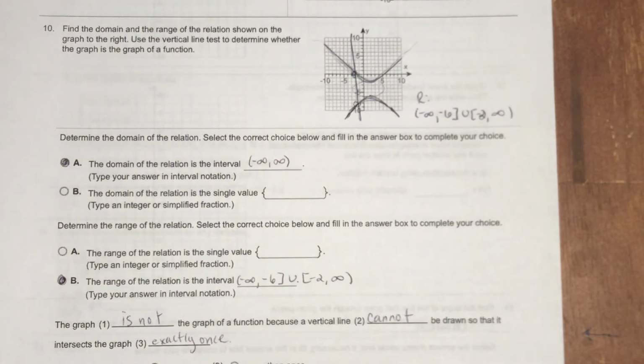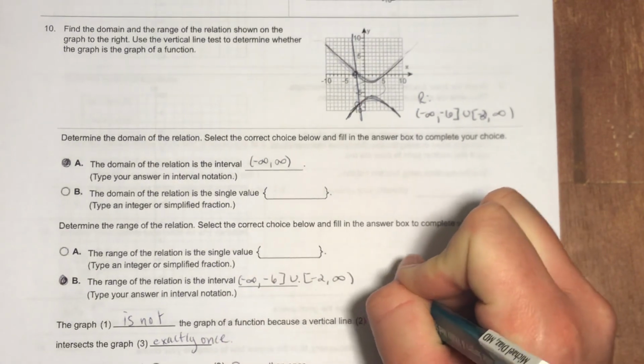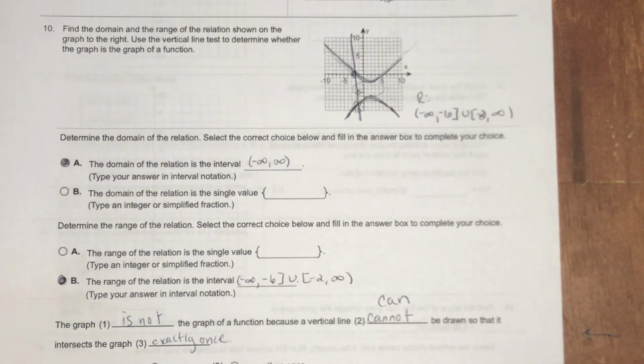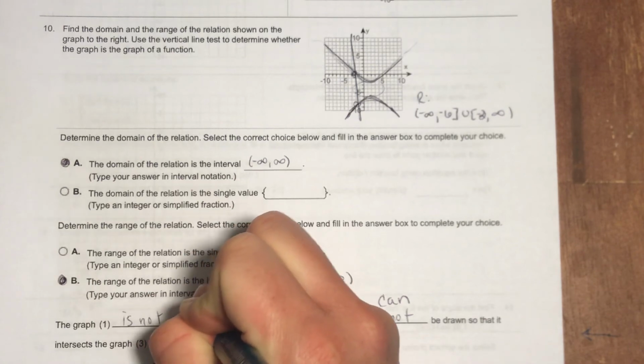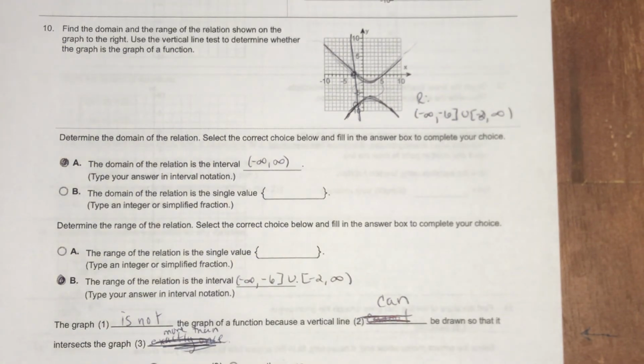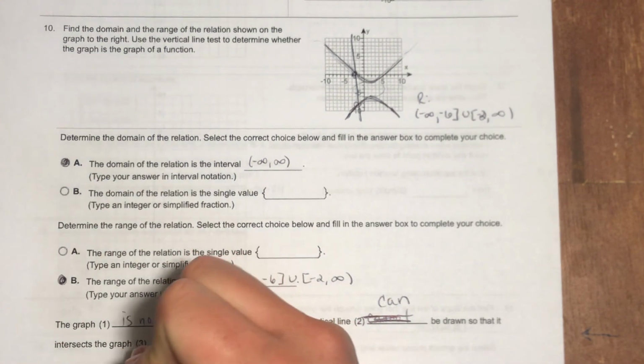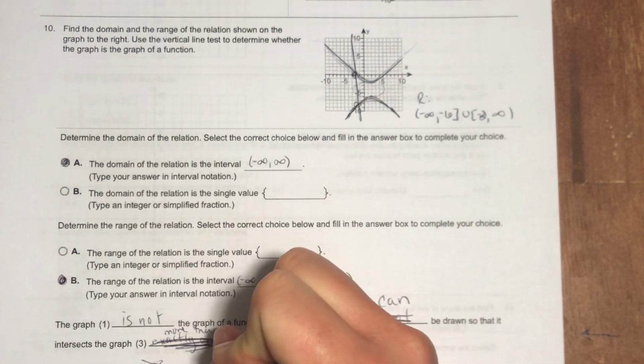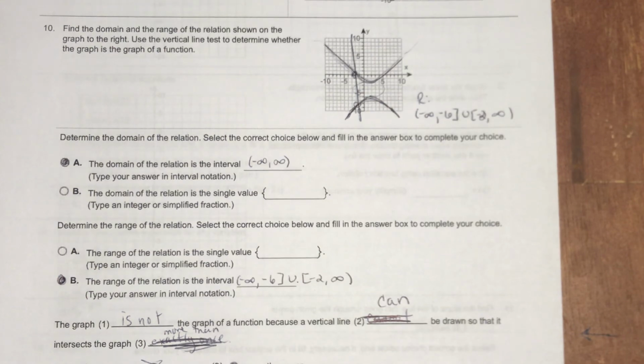The other way, if you said because a vertical line can be drawn so that it intersects the graph more than once, probably sounds better to me. So I would actually probably go with the can, more than once. So that is page 3.